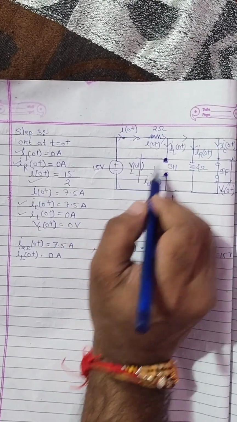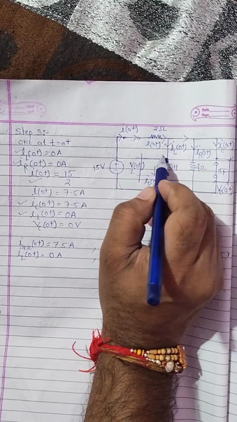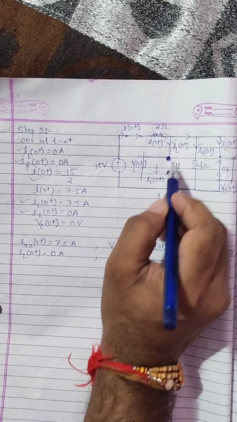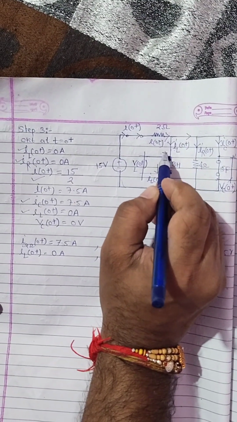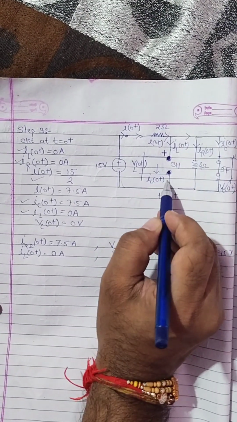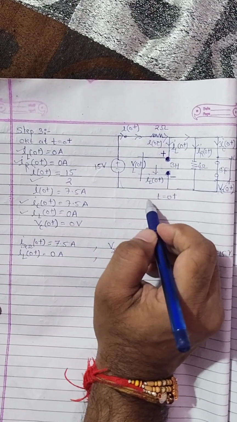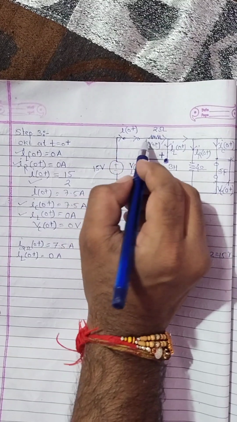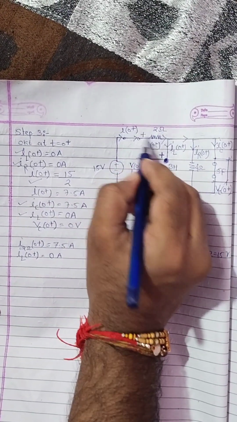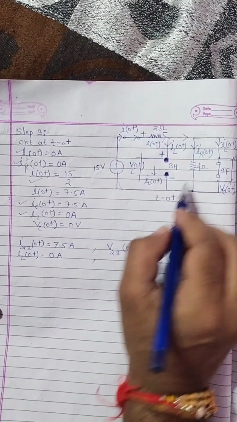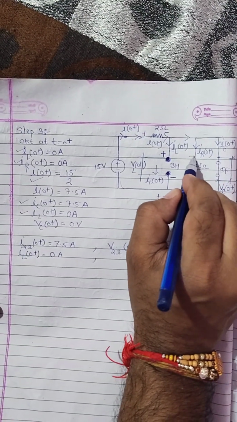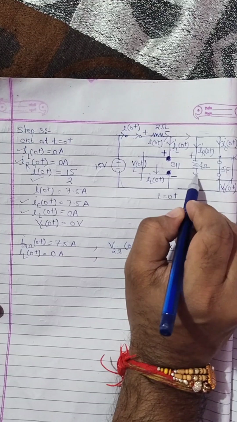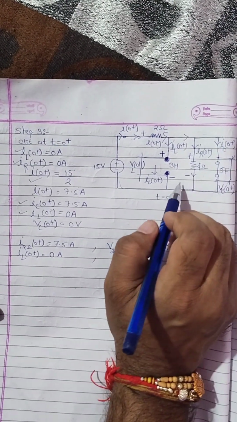Physically there is an inductor, so the terminal the current enters will be positive and this terminal will be negative because the current exits from it. Similarly, current enters from this part, so this will be positive and this will be negative. Similarly, current enters into this resistance, this is plus, and exits from this part, so this is minus.